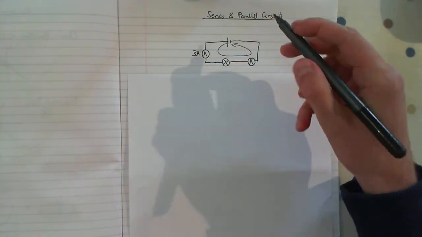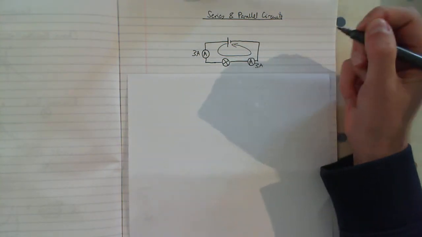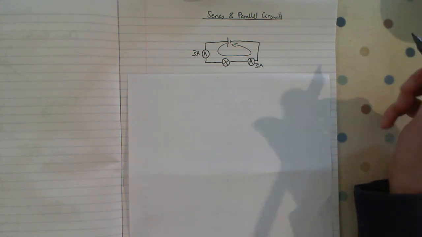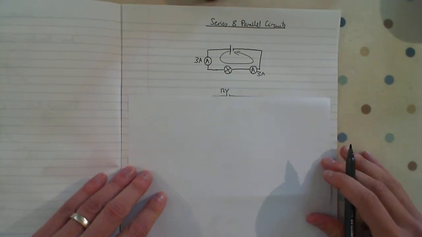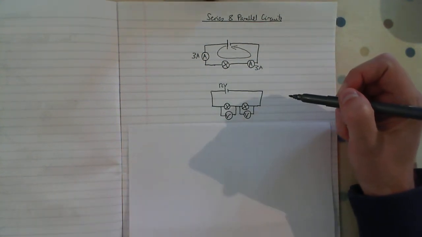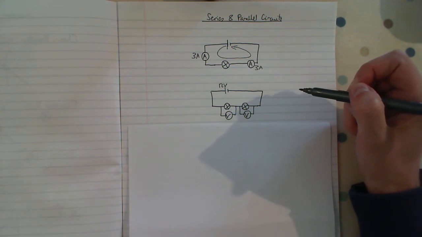3 amps will be there, 3 amps will be there, and at any point in this series circuit it would be 3 amps because current is constant in a series circuit. However, if we look at potential difference, in a series circuit it isn't constant. It can split and it doesn't have to split equally.